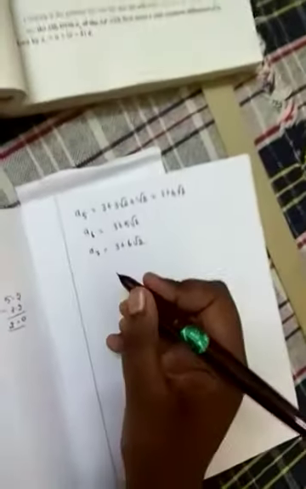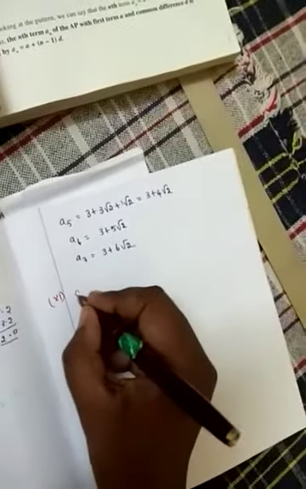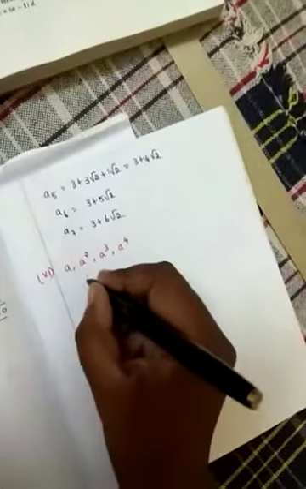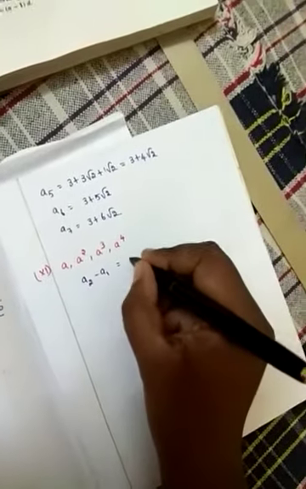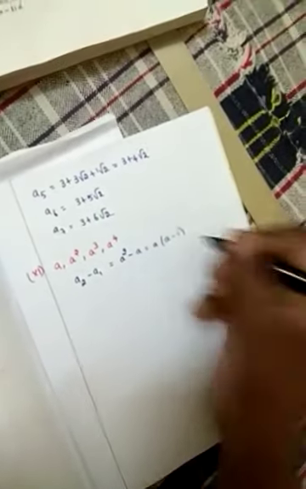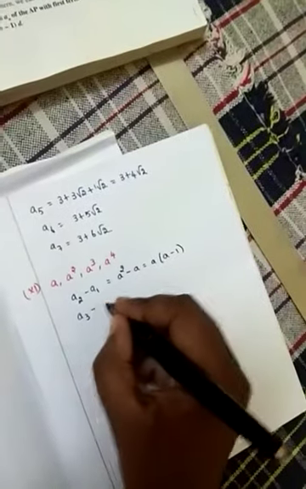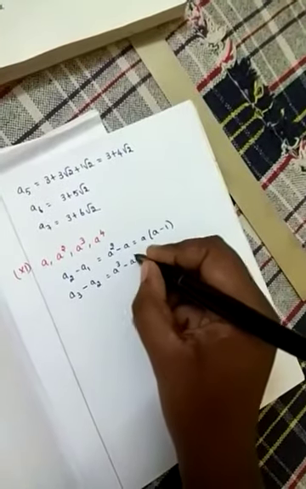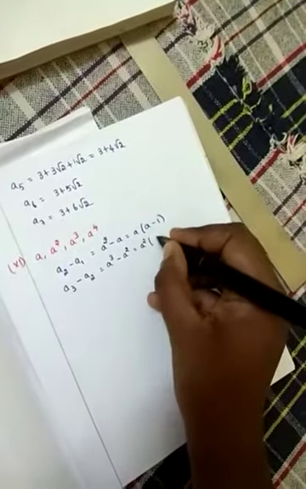Next I will directly jump to the 11th one. So the 11th one is a, a square, a cube, a power 4. So now here, a2 minus a1, which is a square minus a. So a is common, I can take it outside. So a into a minus 1. a3 minus a2: a cube minus a square. a square is common, so I can take it outside.